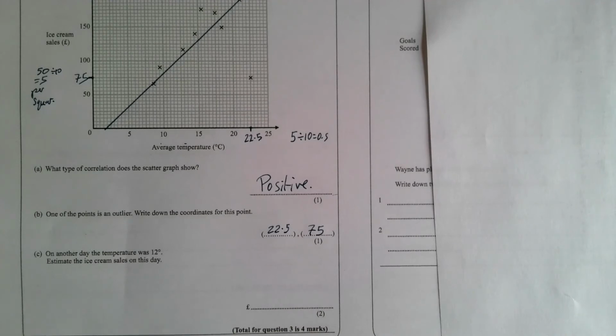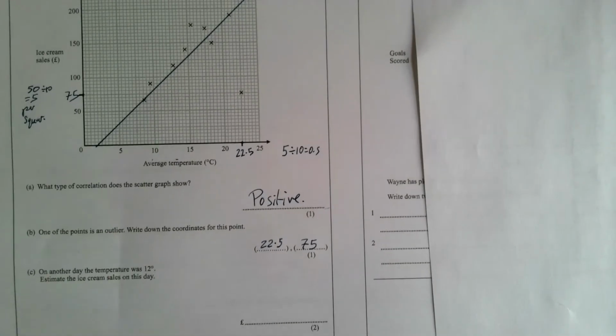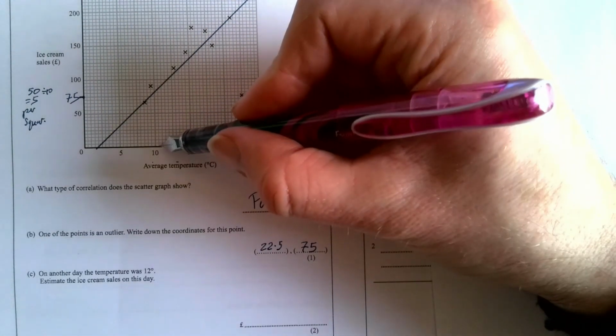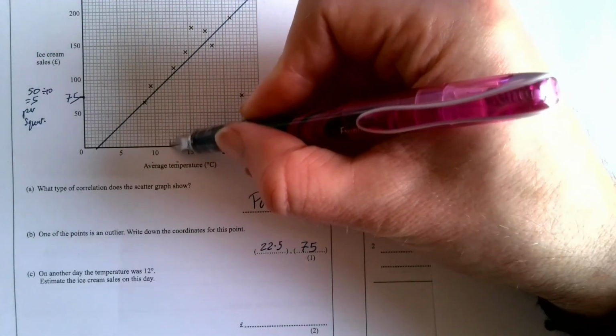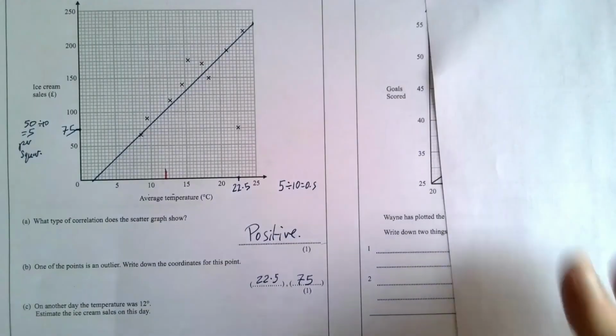On another day, the temperature was 12 degrees. Estimate the ice cream sales on this day. So pause it, have a go, and see if you agree with me. So the temperature is 12. That's 11. 12 is just there.